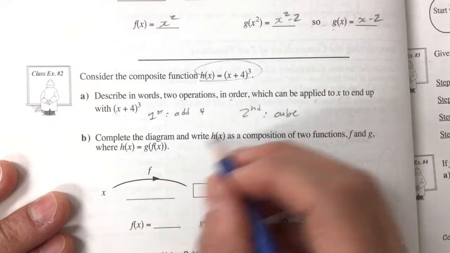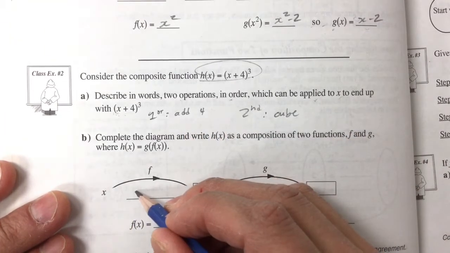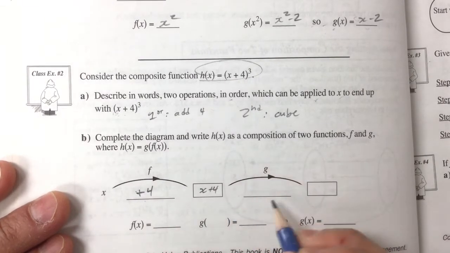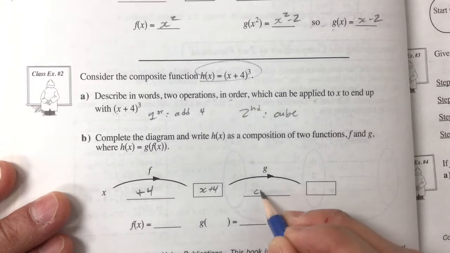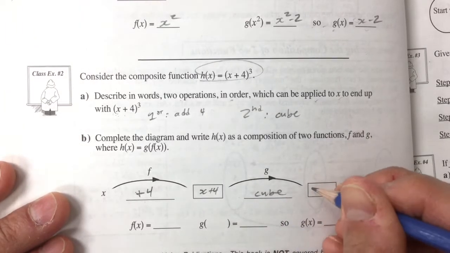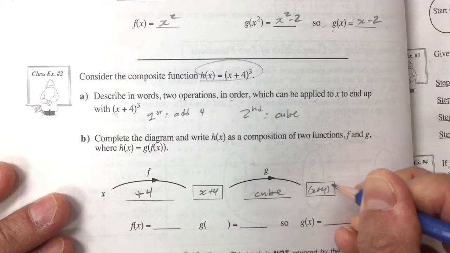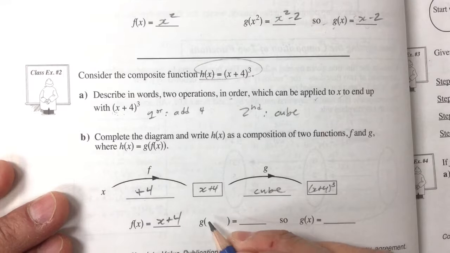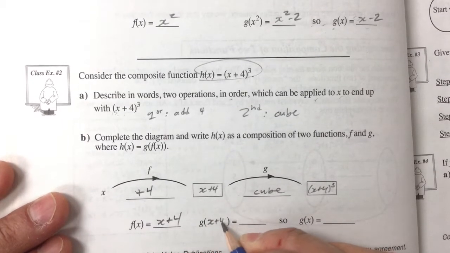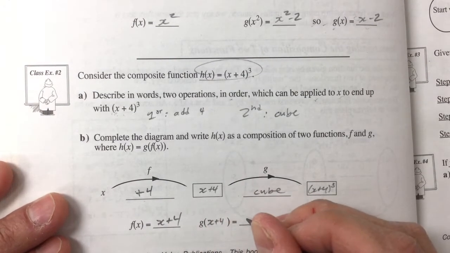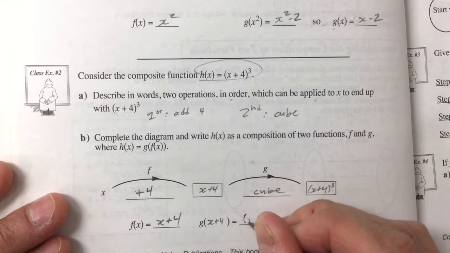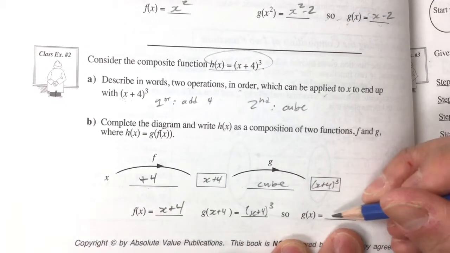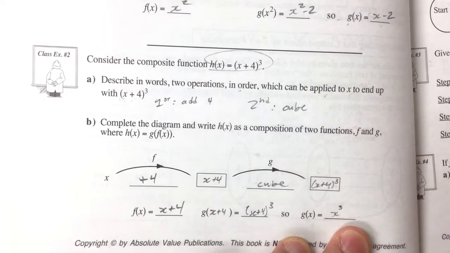And so first we're adding 4, so x would be x plus 4. And then second, we were cubing, which would be x plus 4 cubed, which means f of x is just x plus 4, and g of x plus 4 is going to be equal to x plus 4 cubed, so that g of x must be x cubed.